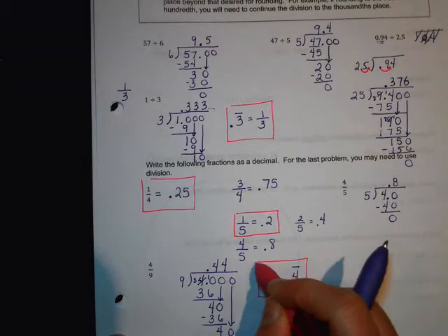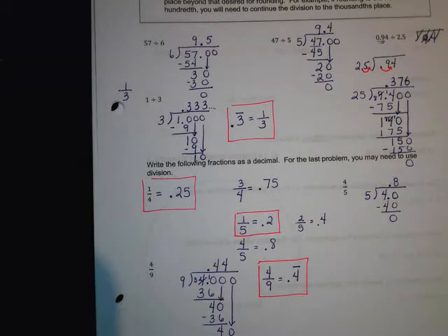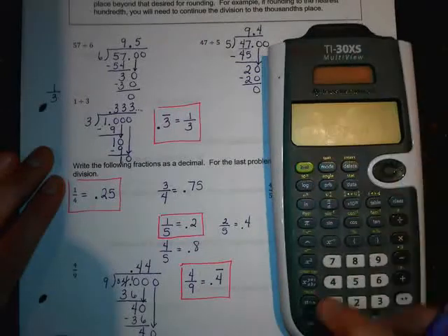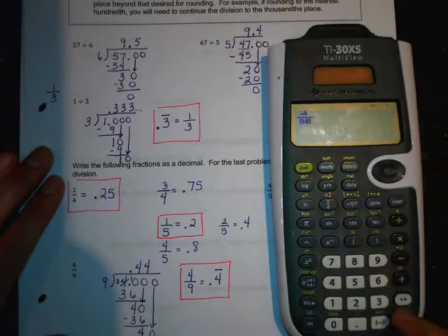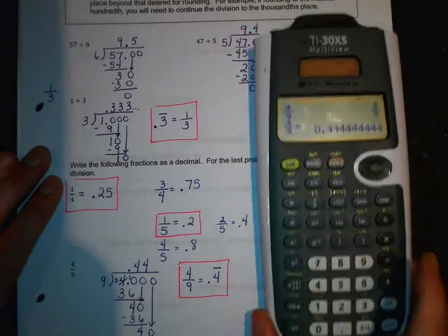That's cool. And then if you check it on your calculator, if you put that fraction in and then hit that change key, there's your repeat. You can see it pretty quickly.